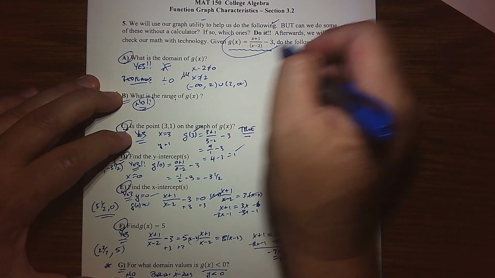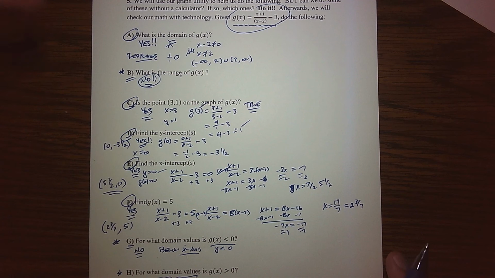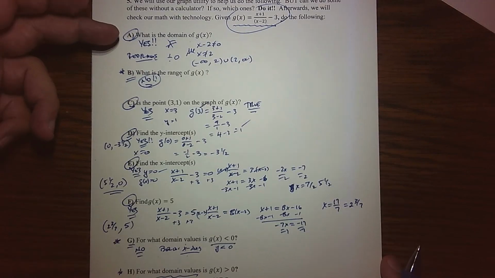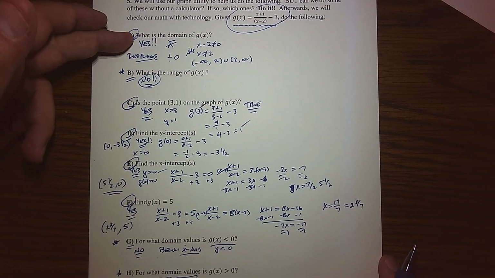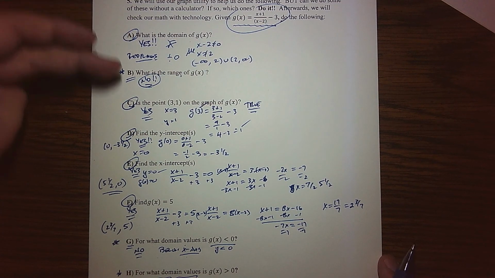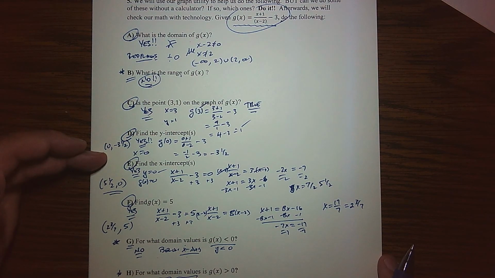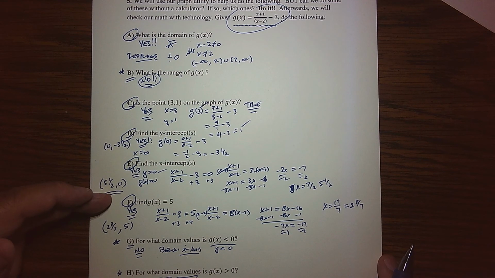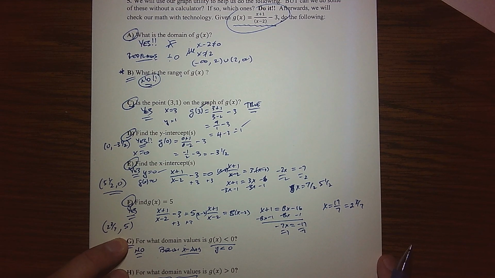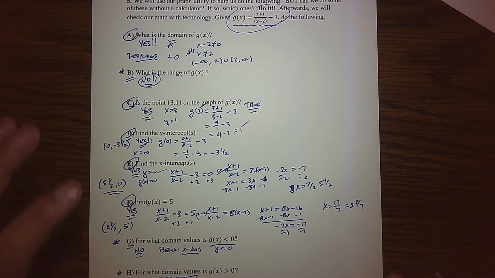And what we're going to be able to do when we see the function is verify that the domain is everything below 2 and above 2. We're going to be able to verify that (3, 1) is on the graph. We're going to be able to verify that (0, negative 3/2) is the y-intercept, (5.5, 0) is the x-intercept, and then we're going to be able to see that the point (2 3/7, 5) is on the graph. So we're going to be able to see the algebra in the graph and then answer B, G, and H shortly. All right, so let me go ahead and cut this video away, and we'll come back and we'll use technology.